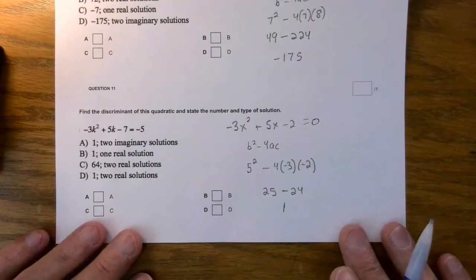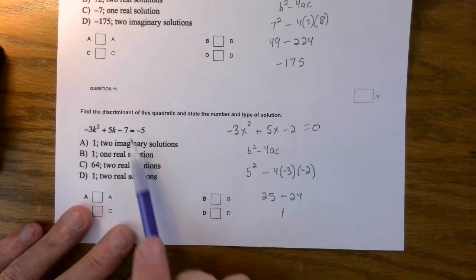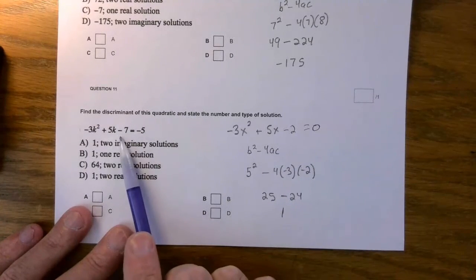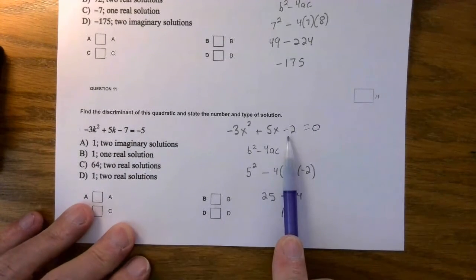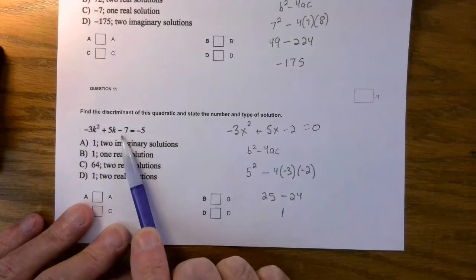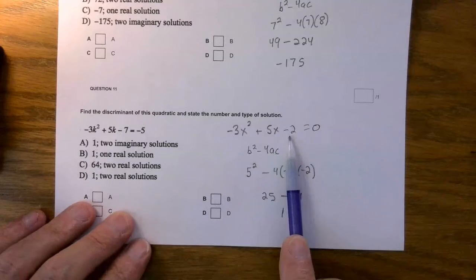Number 11, I think is a cool problem. You can calculate the discriminant. I just had to add 5 to both sides. Guys, when I add 5 right here, 5 plus negative 7 is negative 2. Again, 5 plus negative 7, because the 7 is negative, it's bigger. There's 2 negatives left over. All right, they want the discriminant.